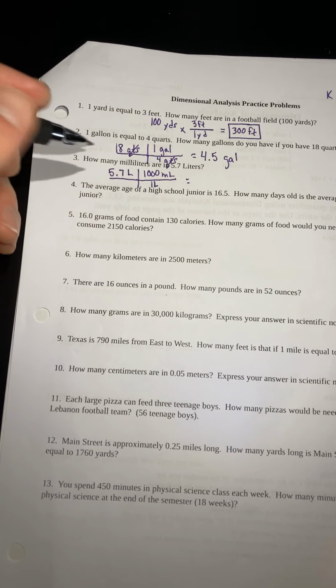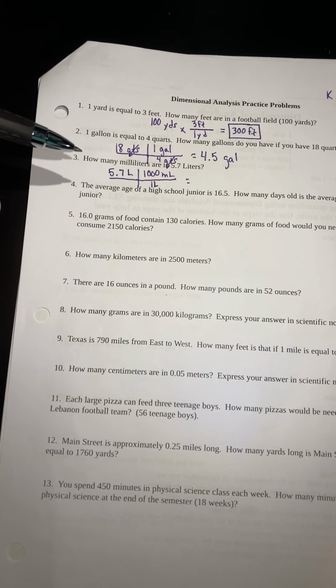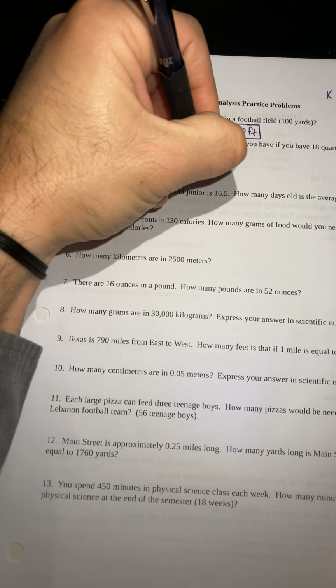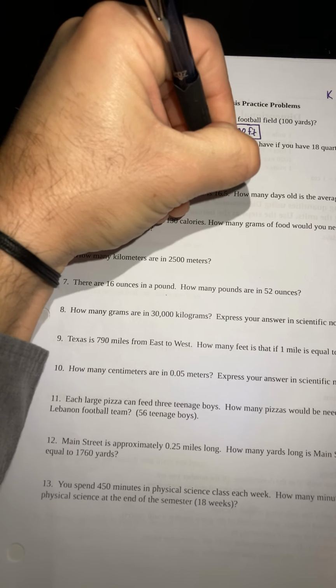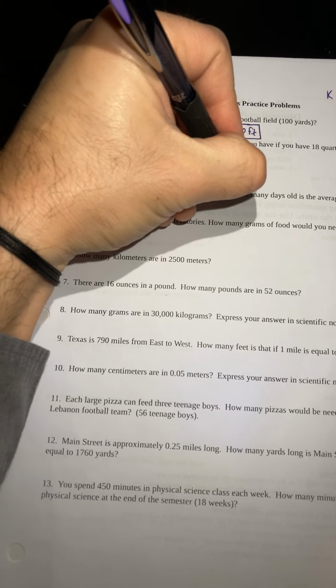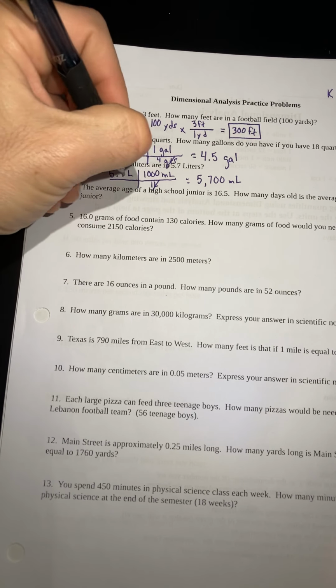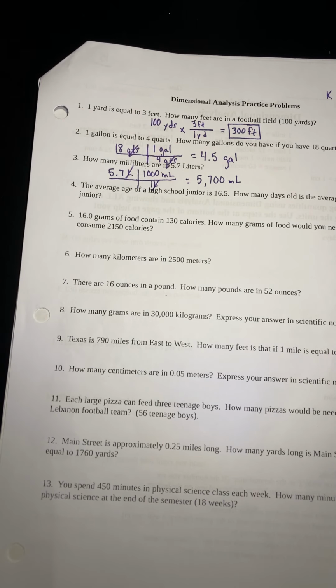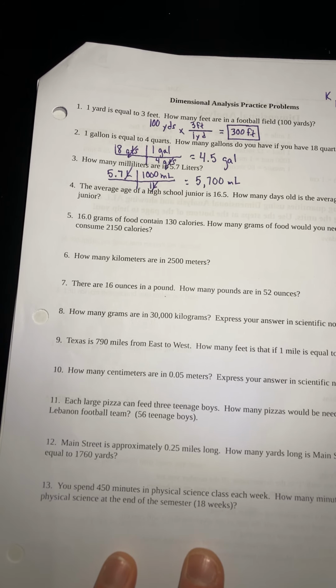And then we multiply 5.7 times 1,000. That's going to give you 5,700 milliliters. Liters cancels out. That's your final answer. Anybody not with me? All right.